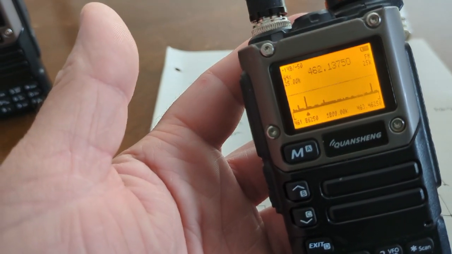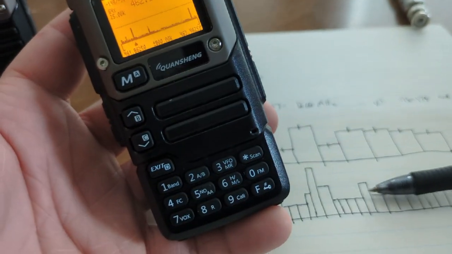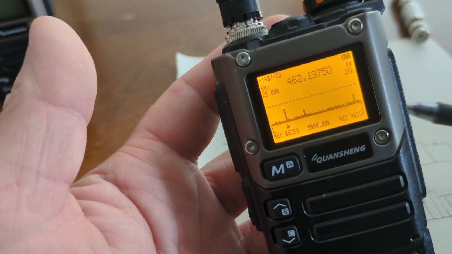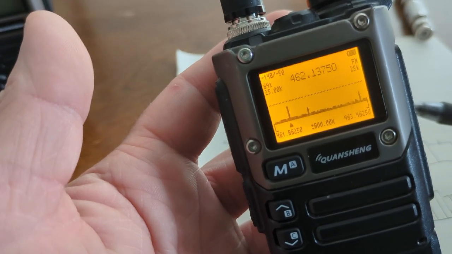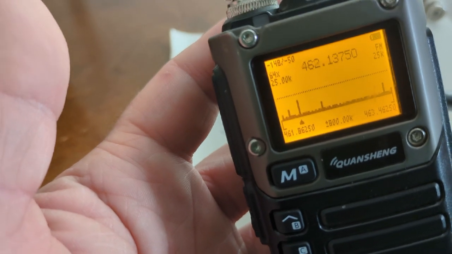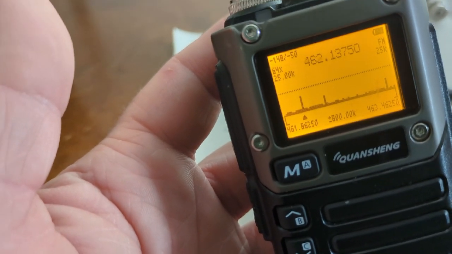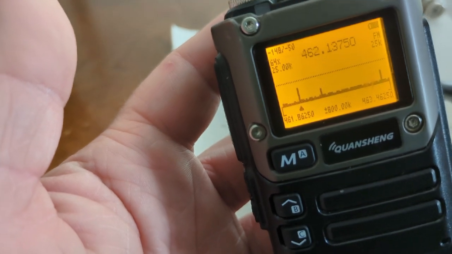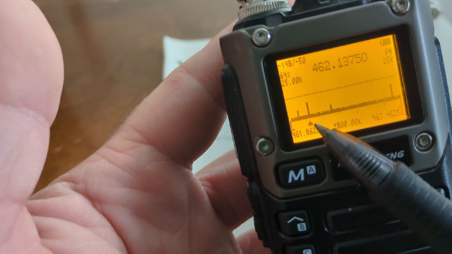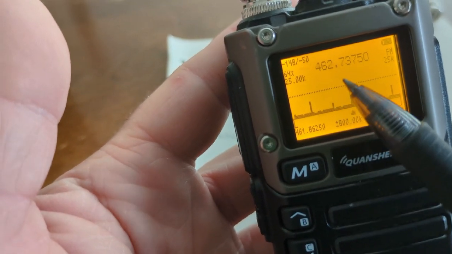This radio will let you program a really, really wide chunk in with very narrow scans, but it might take you 8 to 10 seconds to go from left to right for that screen to refresh. You see how it takes a little bit for the screen to refresh? Well, the slower that refresh rate is, the more likely you are to miss a short signal. So let's keep going. This little arrow here is whichever signal is highest on the display at the moment.